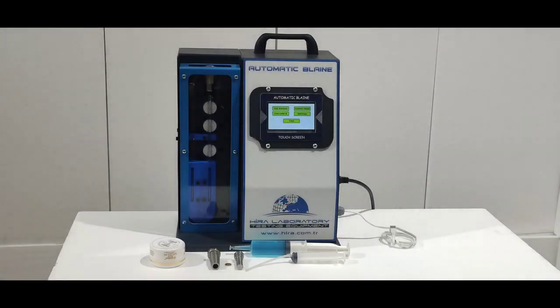Here it is, the automatic Blaine tester. The purpose of the test is to monitor the constant amount of air that can pass through the compacted cement sample at the specific surface of the cement. The larger the cement particle surface area, the finer the cement is considered.